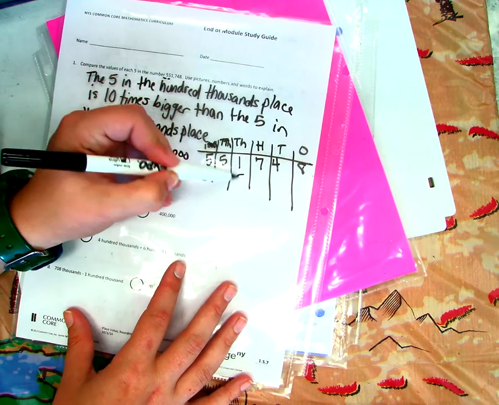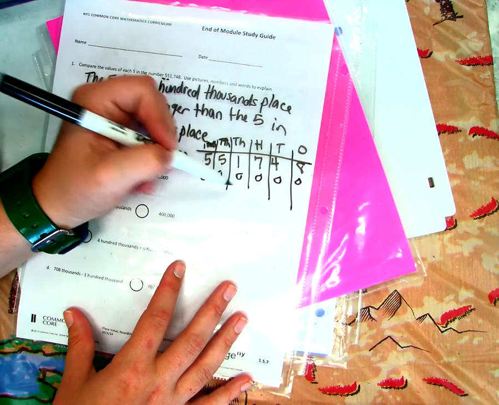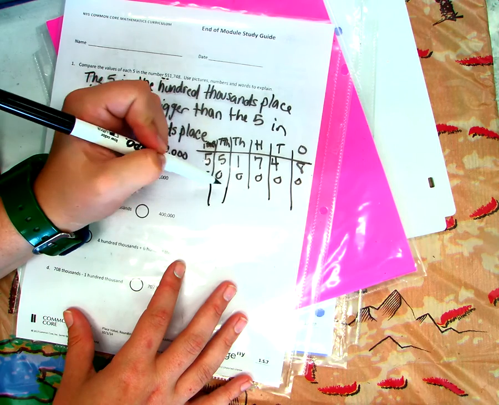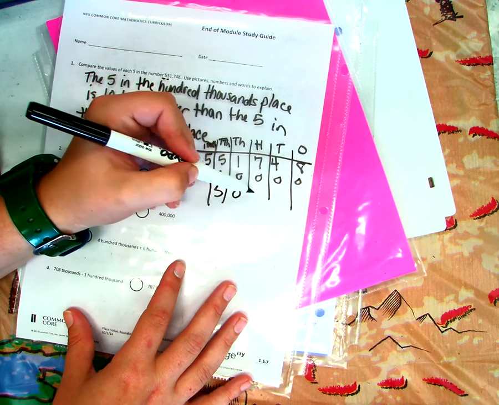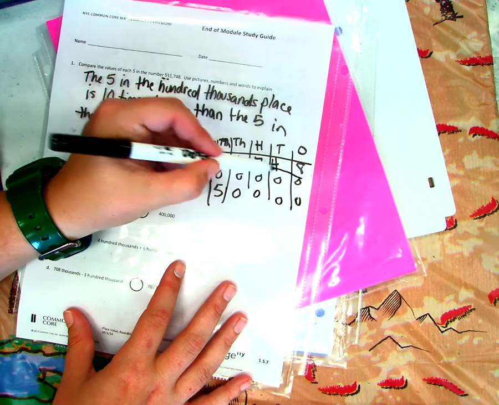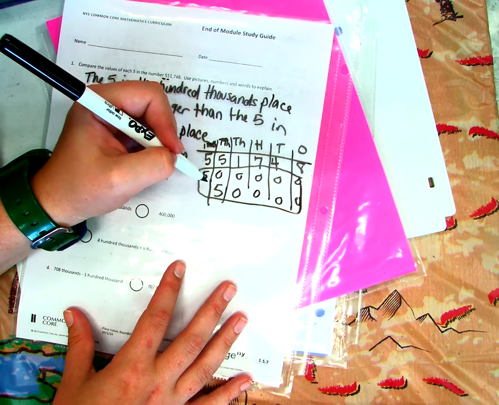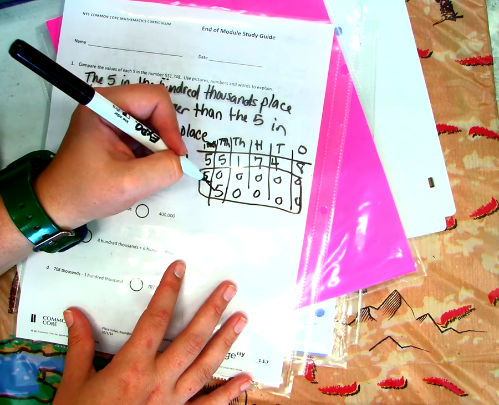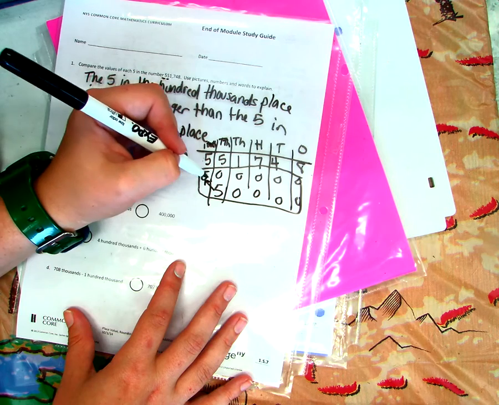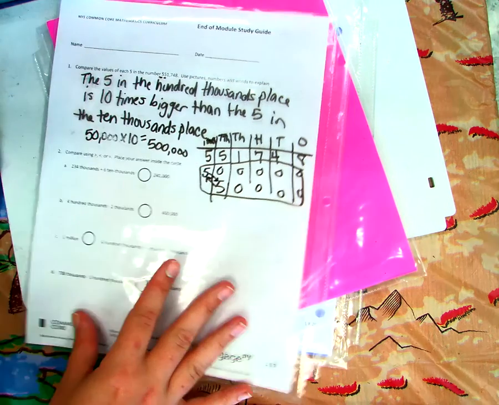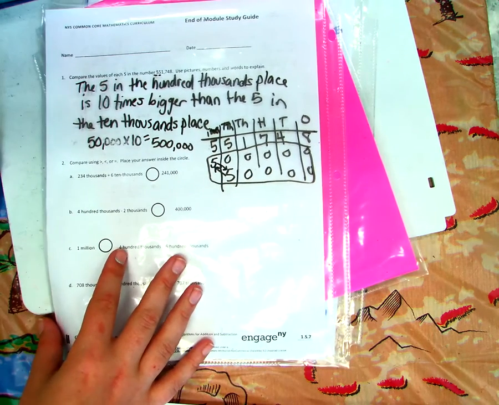That's 500,000. I go 10 divide 10, that would be 50,000. And those are the numbers that I'm looking at. I can see when it moves this way, it gets 10 times larger. When it moves that way, it gets 10 times smaller.